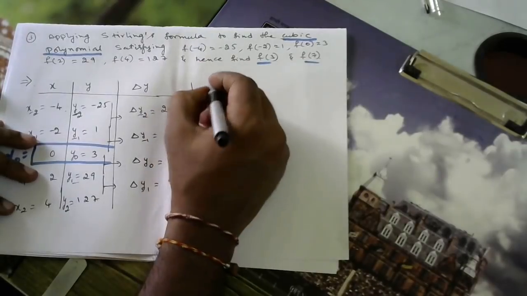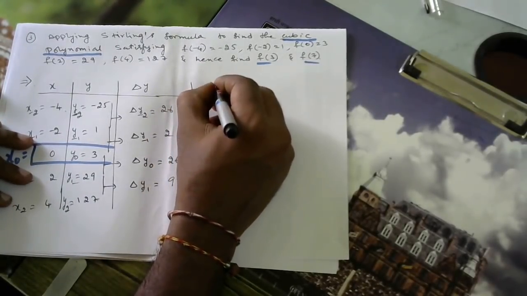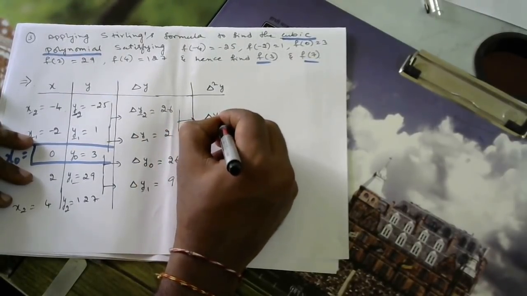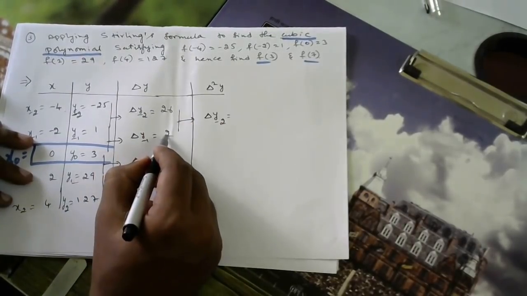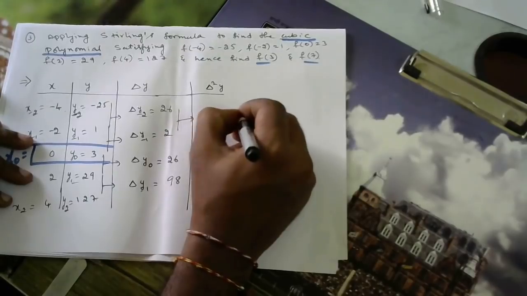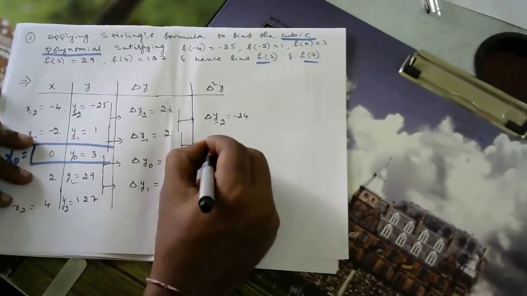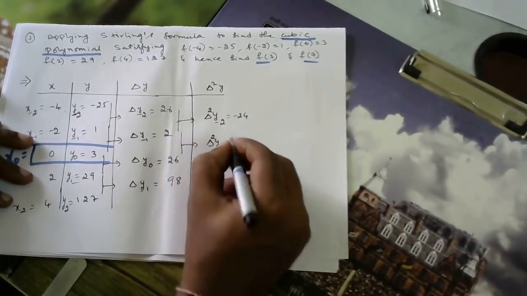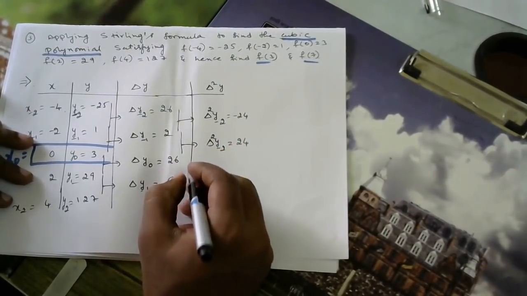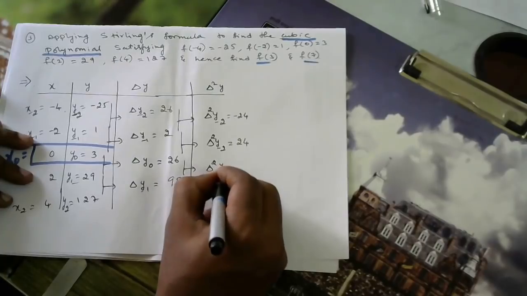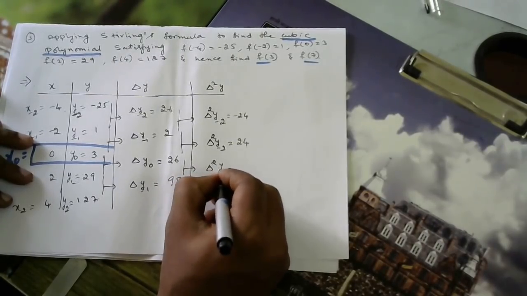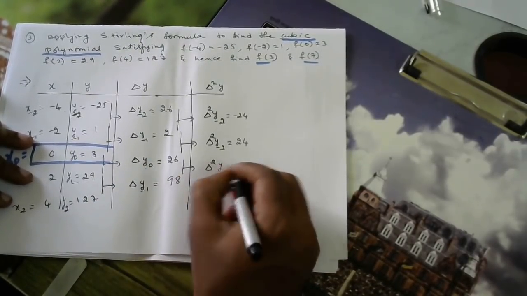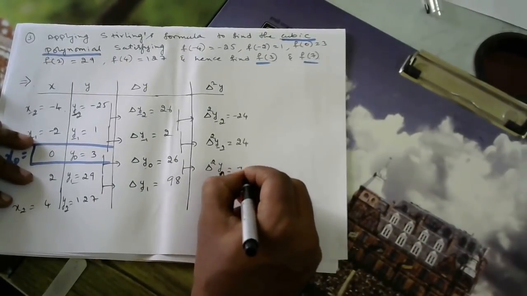Next, delta square y. Taking these differences: delta square y suffix minus 2 is 2 minus 26, which is minus 24. Delta square y suffix minus 1 is 26 minus 2, which is 24. Delta square y suffix 0 is 98 minus 26, so you get 72.